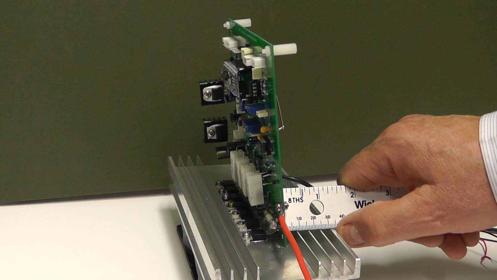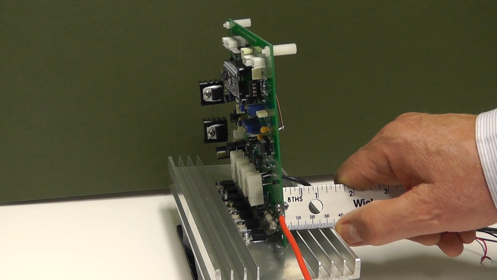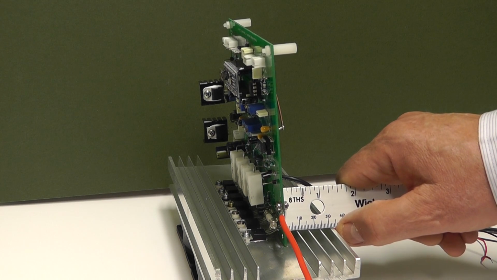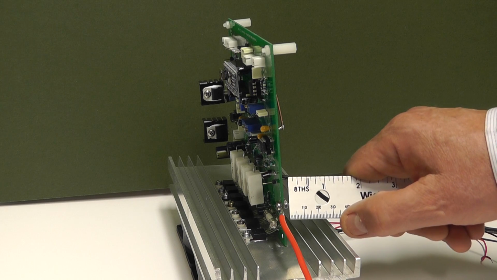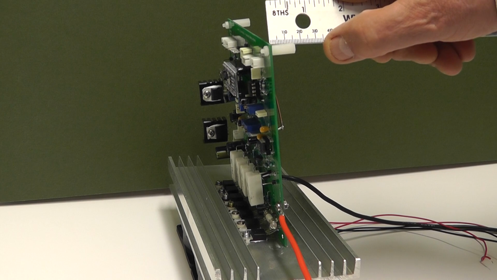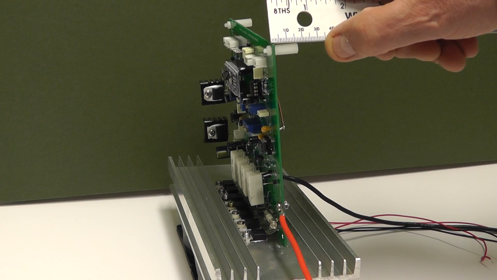So if we measure the distance there, we've got around about 35mm from the base of the PCB to the bottom of the heatsink in this case, but your heatsinks may be different to this, so you have to do yours accordingly. And we measure the same distance at the top, so we need to raise that up too, in this case, about 35mm.